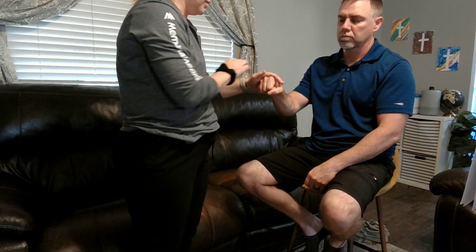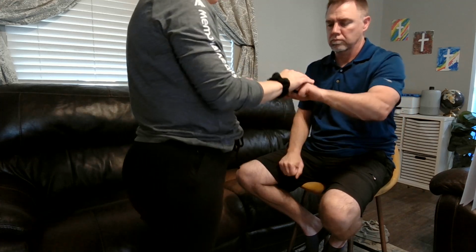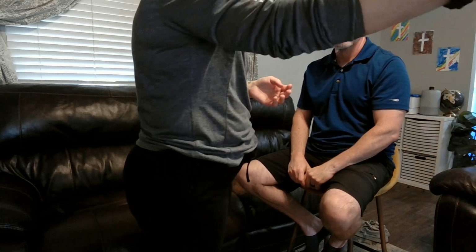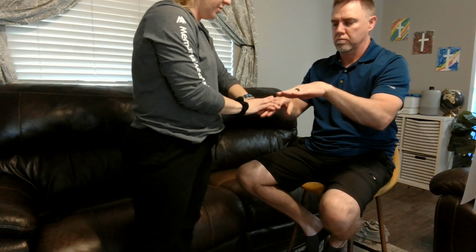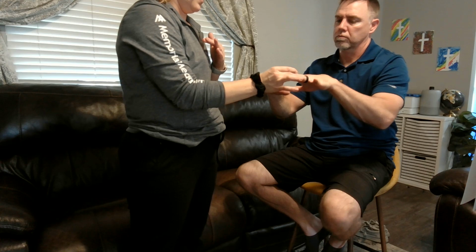Perfect. And then we're going to test wrist flexion and extension. So I'm going to have you make a fist, and then you're going to resist with pushing, and then the same with the other way. Okay, everything. Okay. And then we're going to test finger extension. So I'm going to have you put your arms like this, and then I'm going to push against you, push up, and then push up. Perfect. And then we're going to test finger abduction. So I'm going to have you spread your fingers, and you're going to resist me pulling them together.